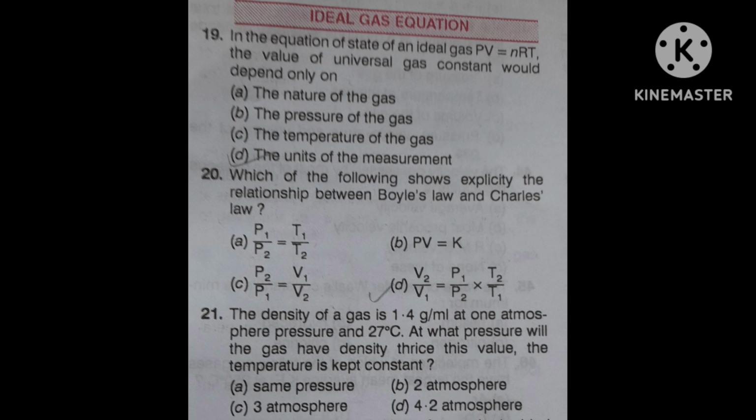Then here, what is P2 upon P1? Then it will become 3. The density of gas is given 1.4 gram per ml at 1 atmospheric pressure at 27 degrees centigrade. At what pressure will the gas have density thrice? Means 3 times of the given density.